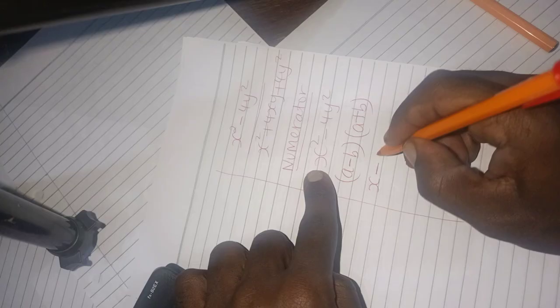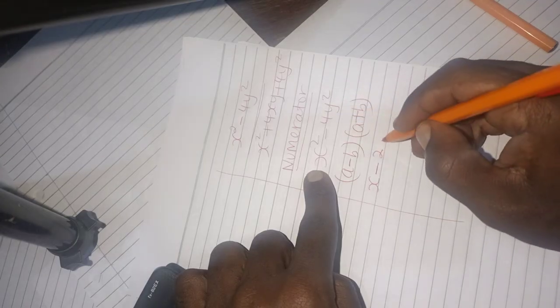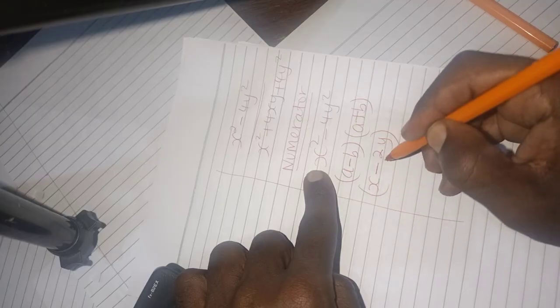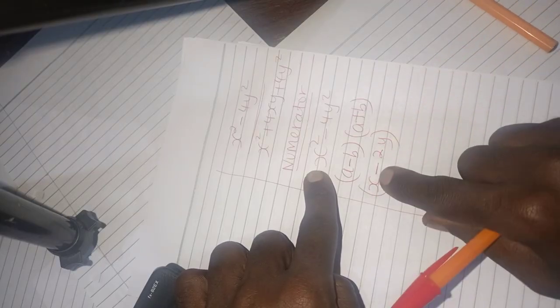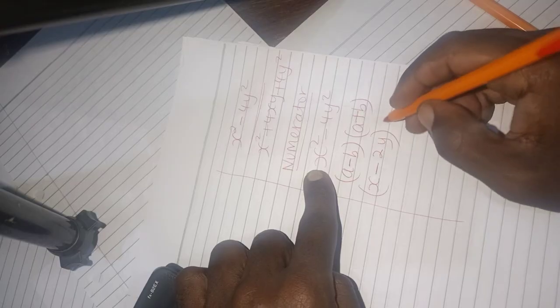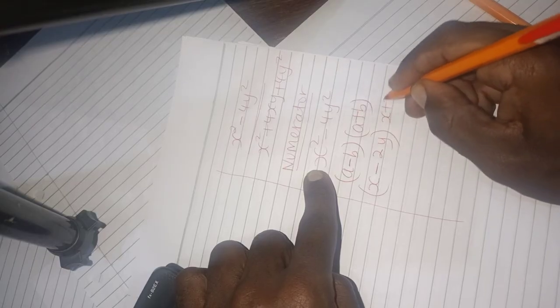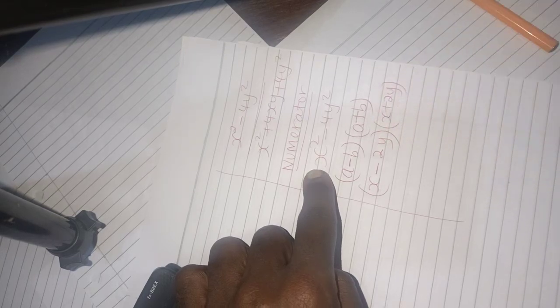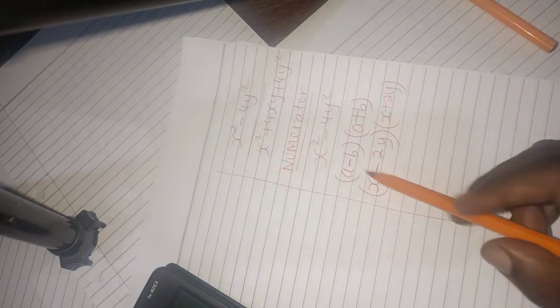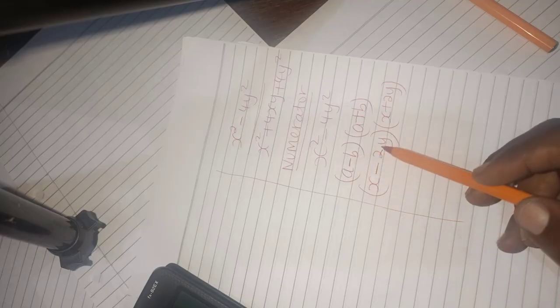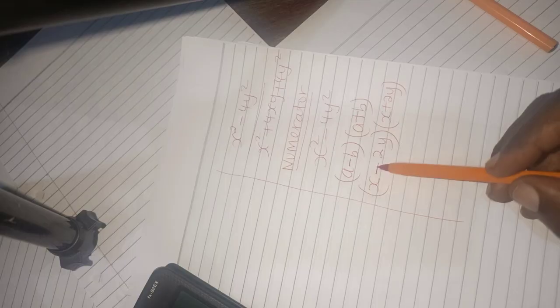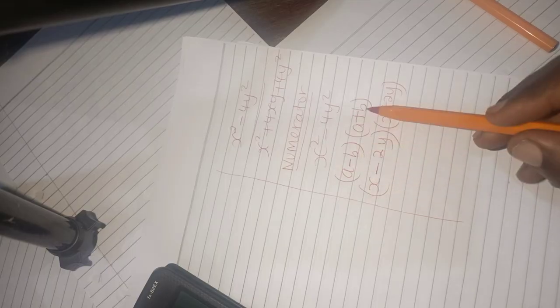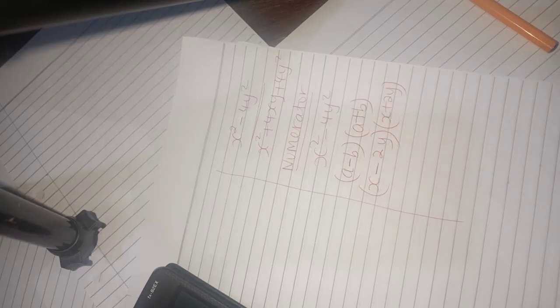The square root of 4 is 2, and the square root of y squared is y. I rewrite such an expression, but again use a positive sign: x plus 2y. So the numerator is worked out so that a is x and b is 2y. That becomes x minus 2y, that is a minus b, then x plus 2y, a plus b.